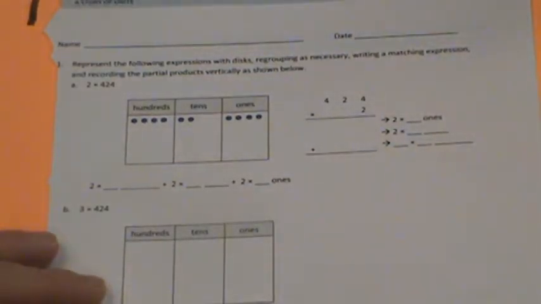So take out your homework. You might have to pause the video. We're going to review a few of the problems. Be sure your name's up here and the date.